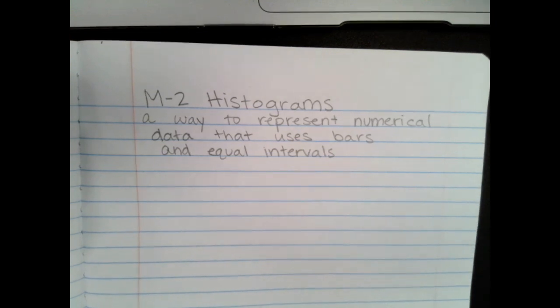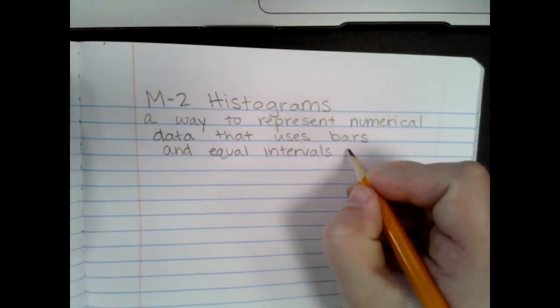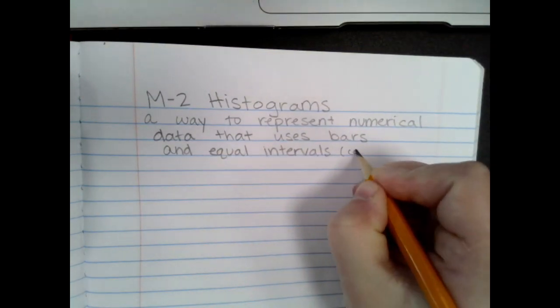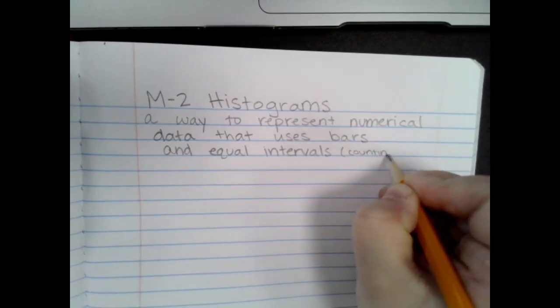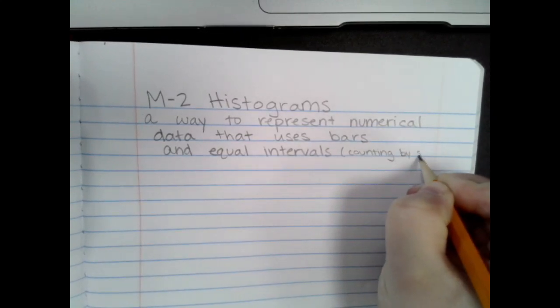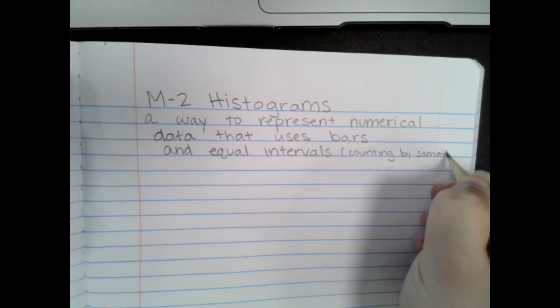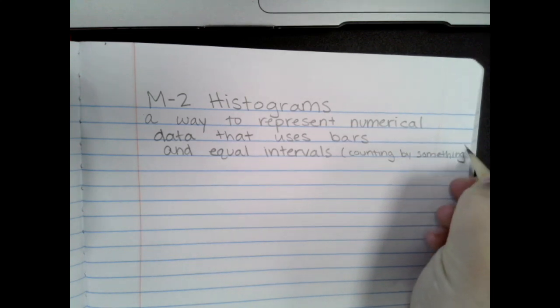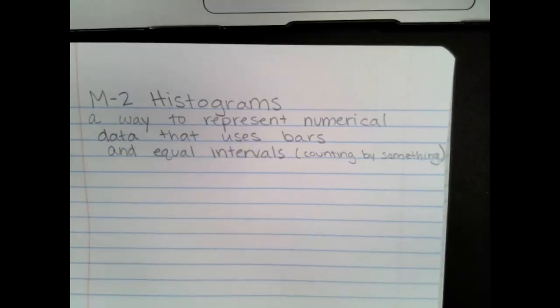All right, when we talk about intervals, intervals just mean that we're counting by something. So we're just making sure that we're counting by tens or by fives. So it's not going to go like 2, 7, 8, 12, 36. We're going to make sure we're counting by fives or counting by tens.